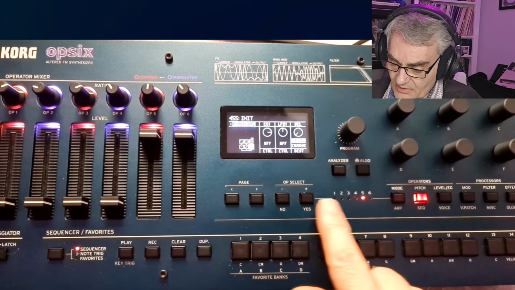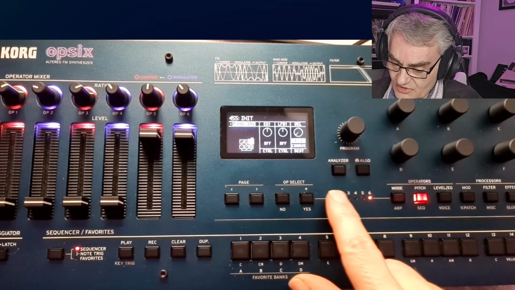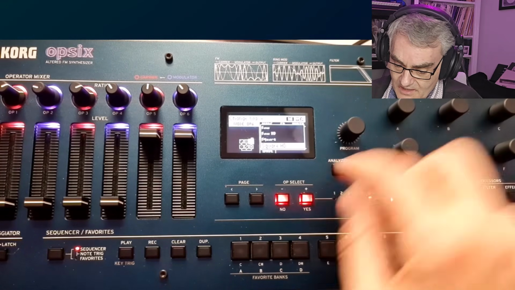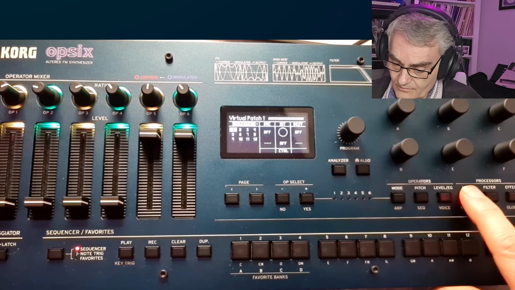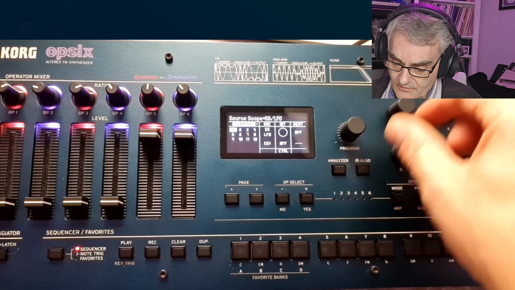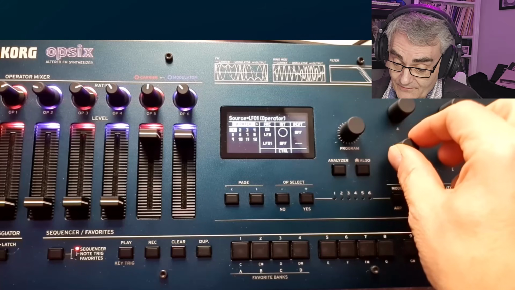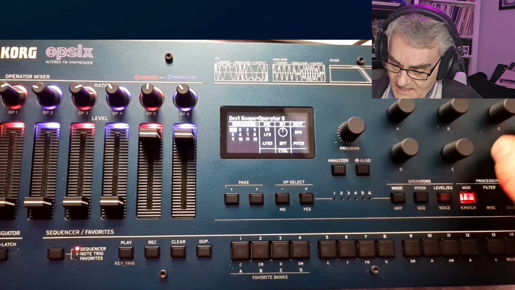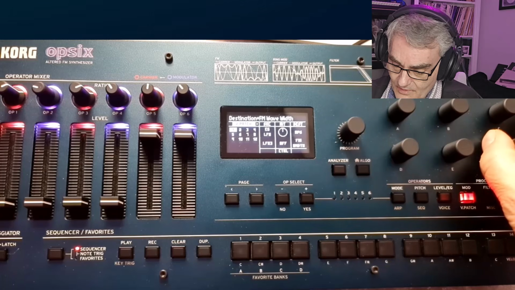And maybe if we want to make it more stringy, we should go to operator 6 and make that a square, and we can put on some modding, or use LFO 3 to change operator 6's width.